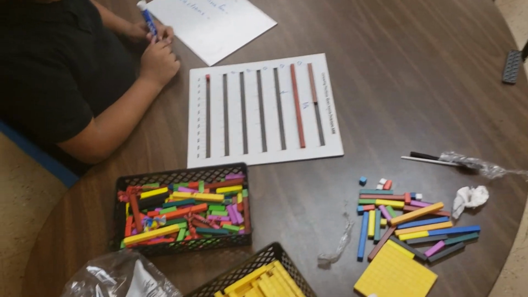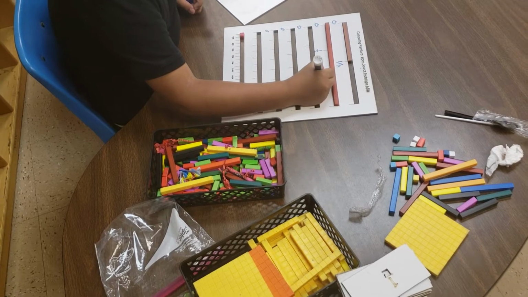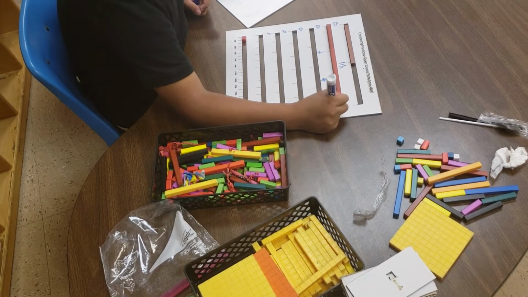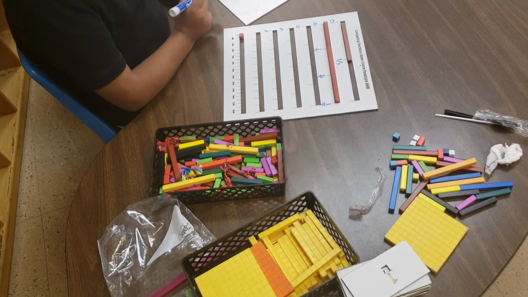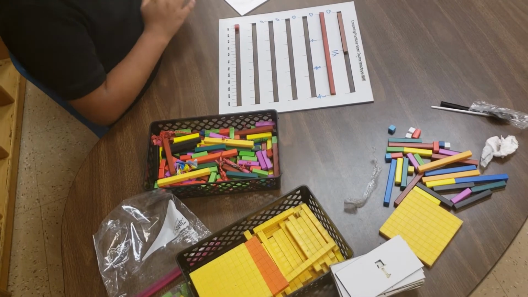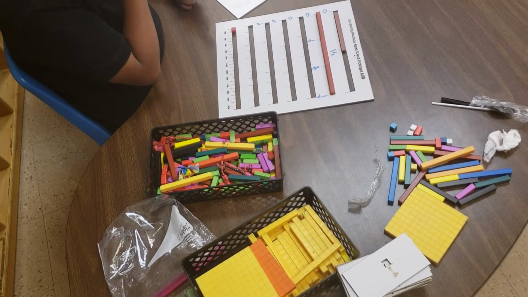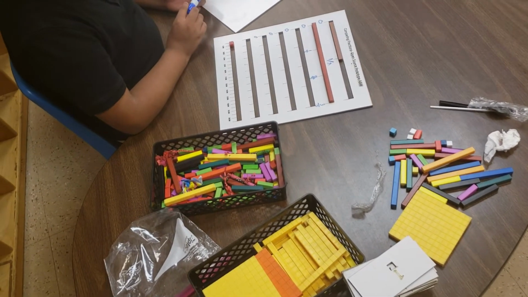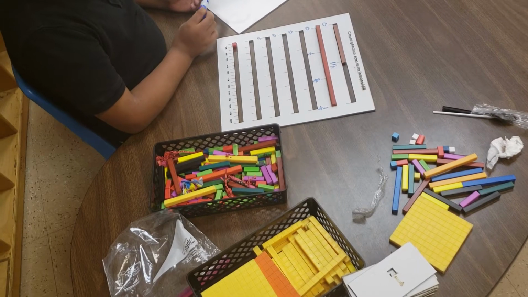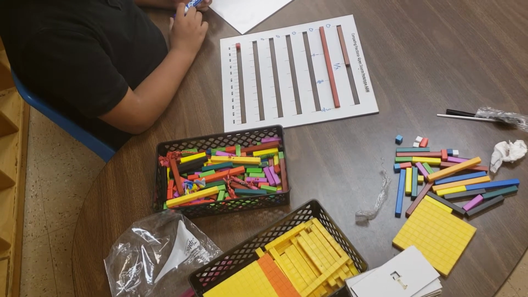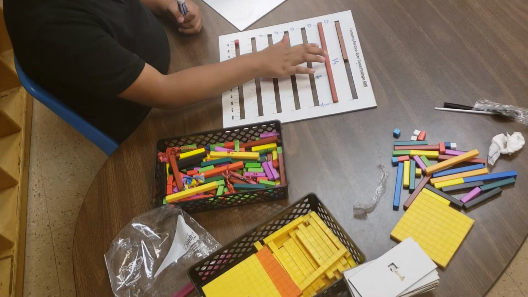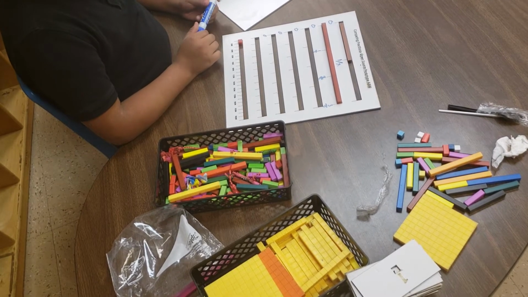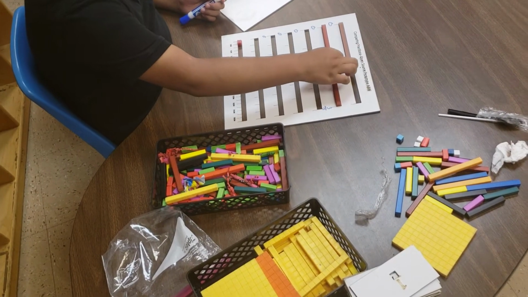Now put the second fraction in there then. So what's bigger there, 1/3 or 1/2? 1/2. How do you know that? Because one third is less than 1/2. Where would that 1/2 be at? It'll be right here. Okay.